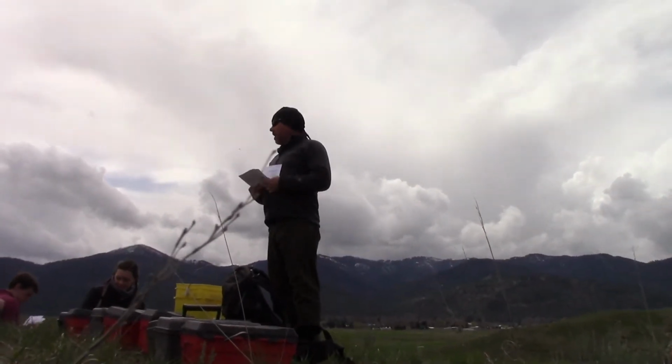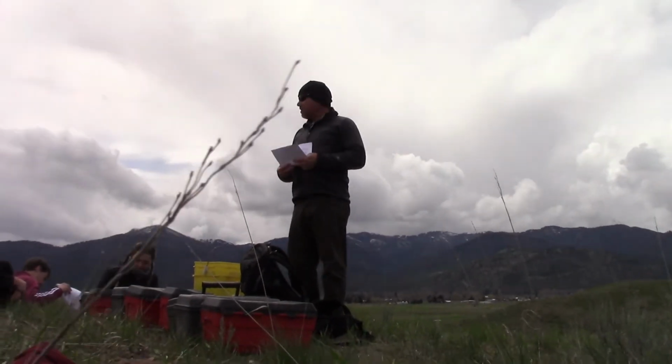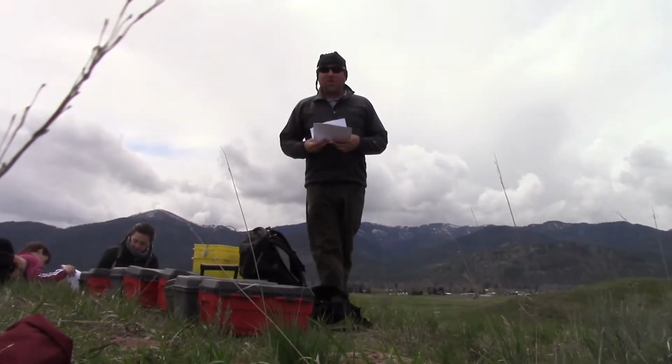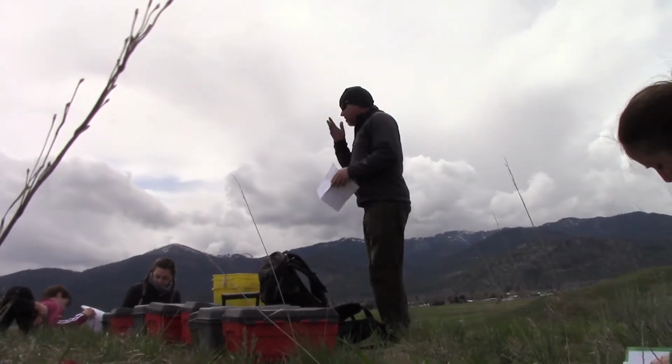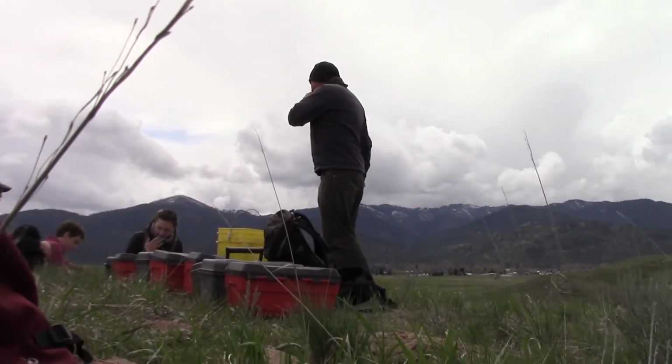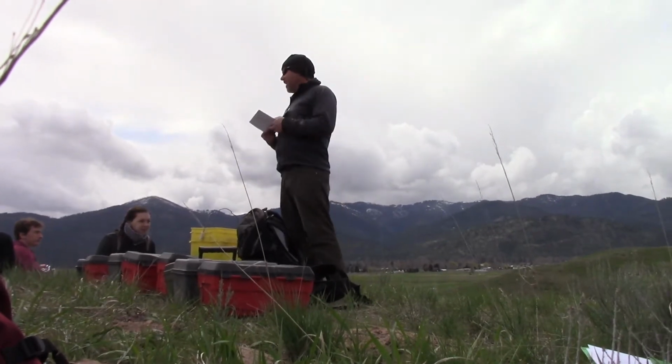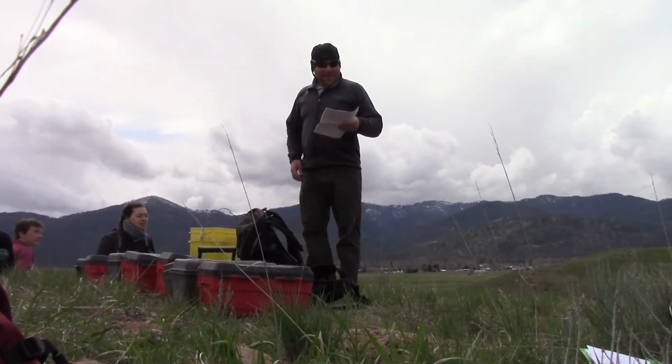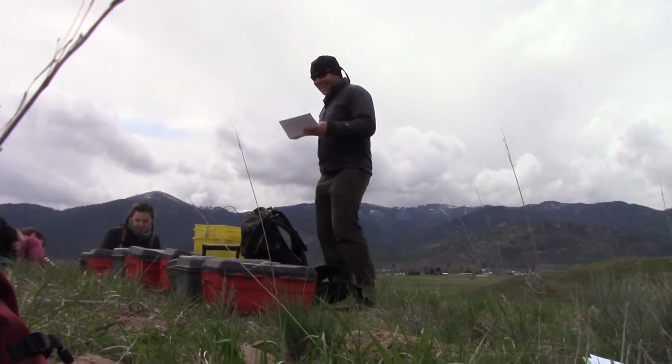Okay, gang, you've arrived at the soils, the last part of this course, the soils part. This is actually a site I've been coming to since I moved to Missoula 10 years ago. You can actually see the soil pits we're working at today on Google Earth. That's how long they've been here.